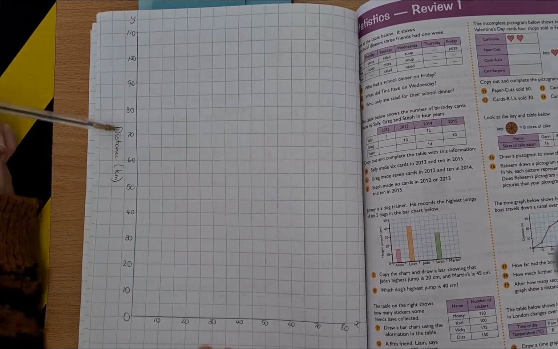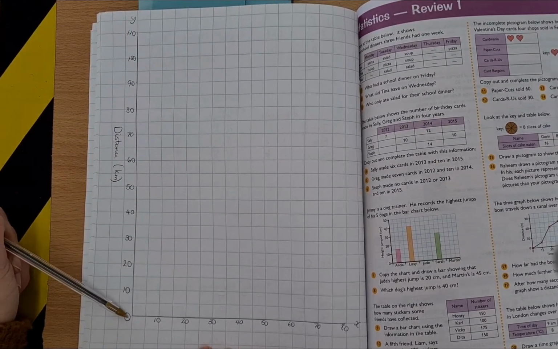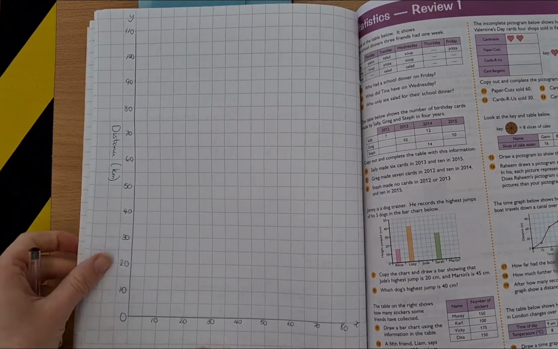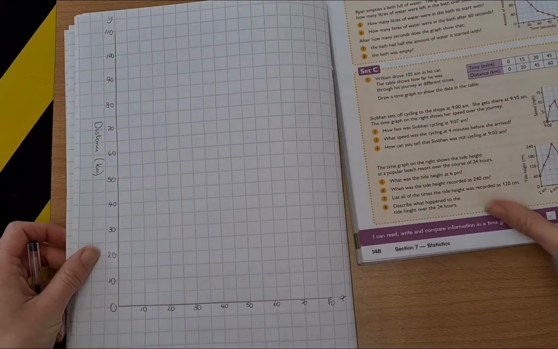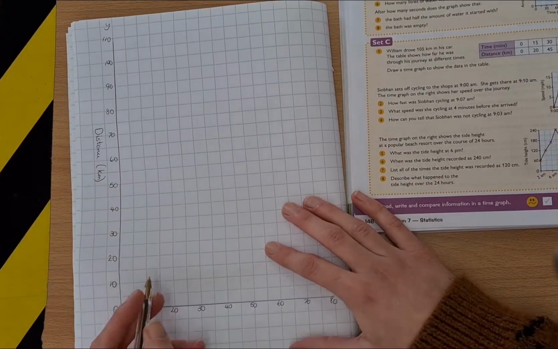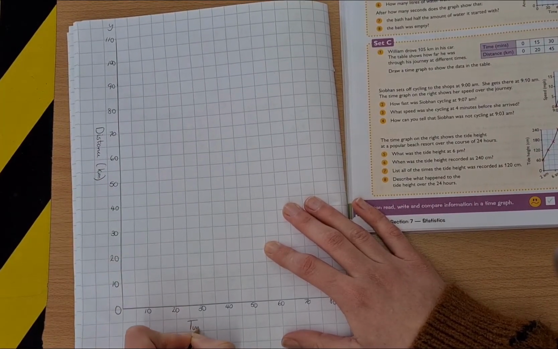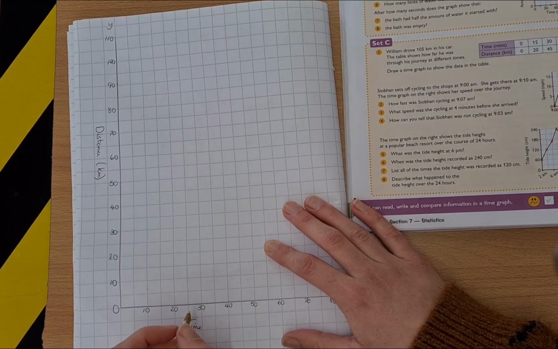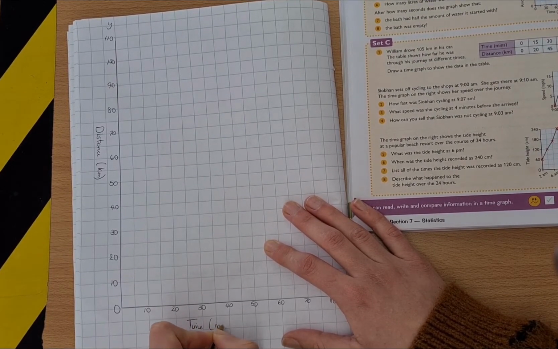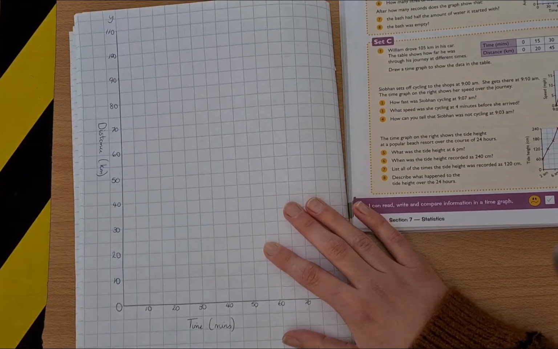So this is the distance that he travelled, and I've gone up in 10s, 0 starting at the bottom there. So I need to now label my x-axis. So if that's the distance, then this is the time. And it's time in minutes, isn't it? So in brackets, I can put mins for minutes.